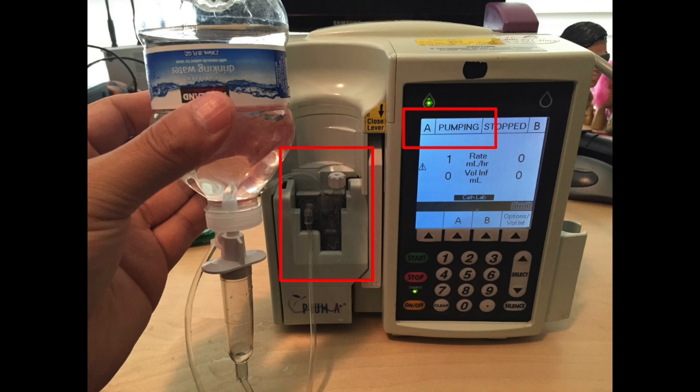You may have to rig some things up in order to get things working the way you want, and that sometimes requires some creativity. So here's just an example of me using a water bottle and a spike IV to get this pump up and running so I can exercise its full functionality.